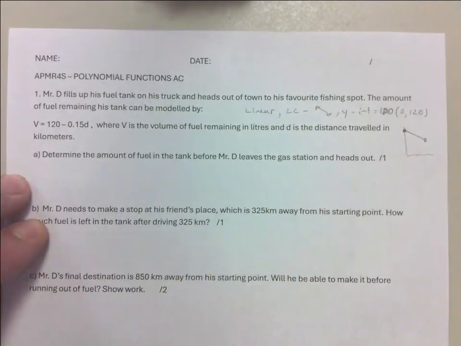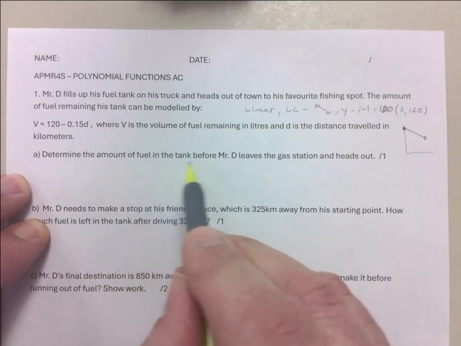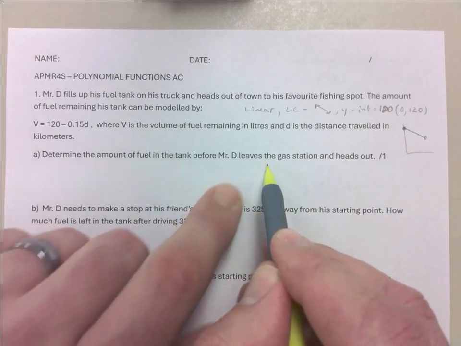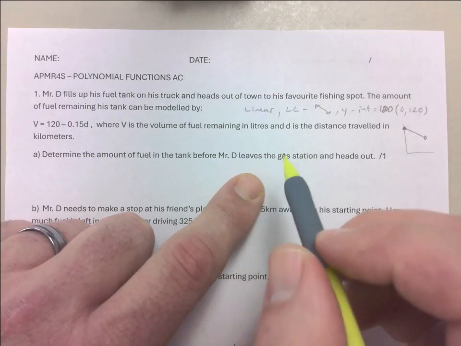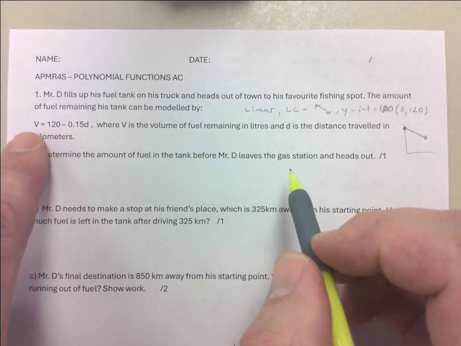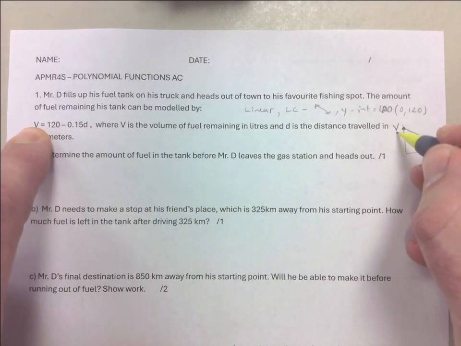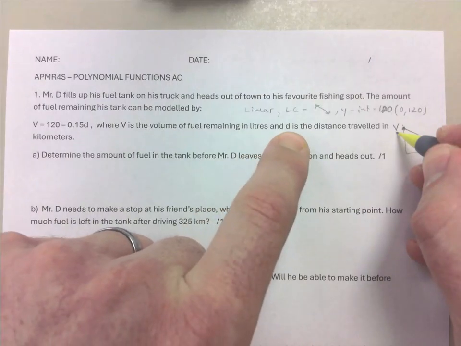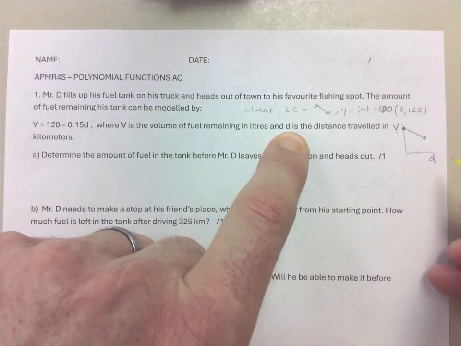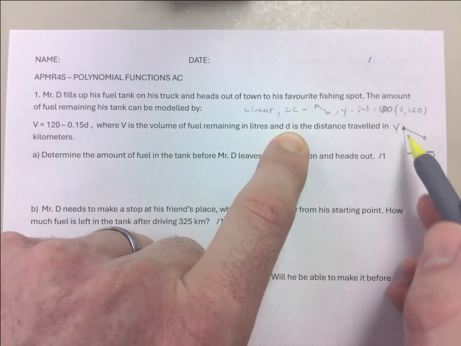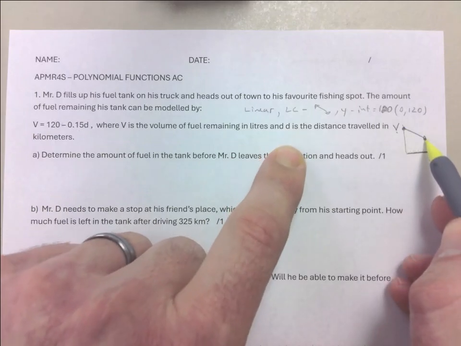Okay? So determine the amount of fuel in the tank before Mr. D leaves the gas station. Well, before I answer this, I'm going to figure out what is what here. This is my Y, which is volume of fuel, and D is my X value, which is the distance that I've driven. So as I drive, the volume drops.